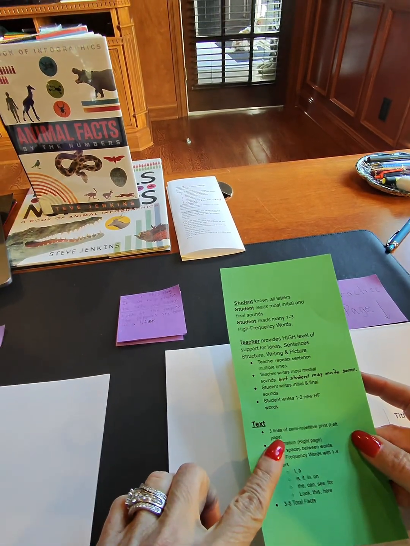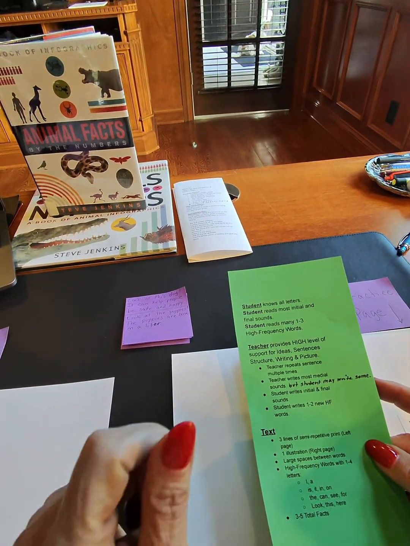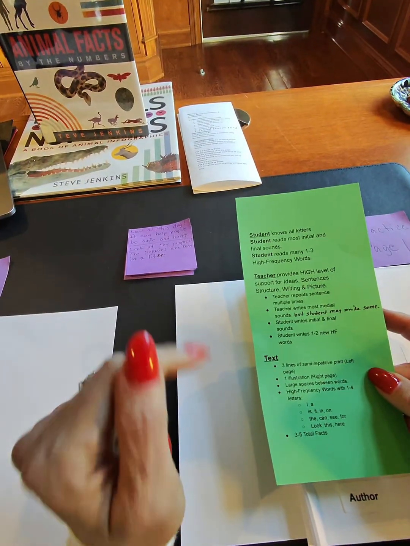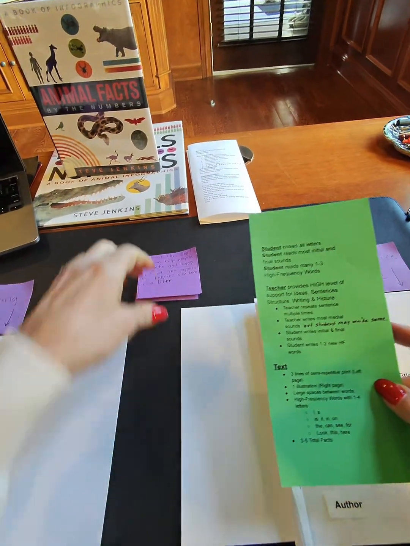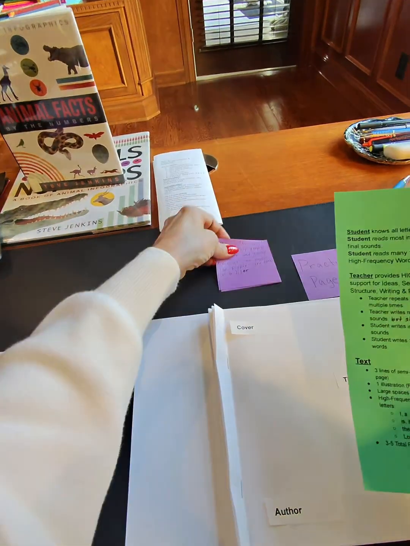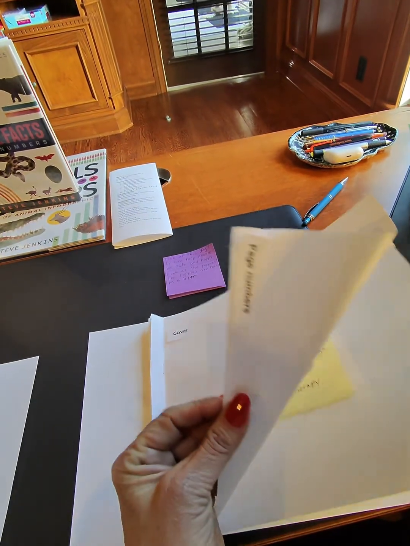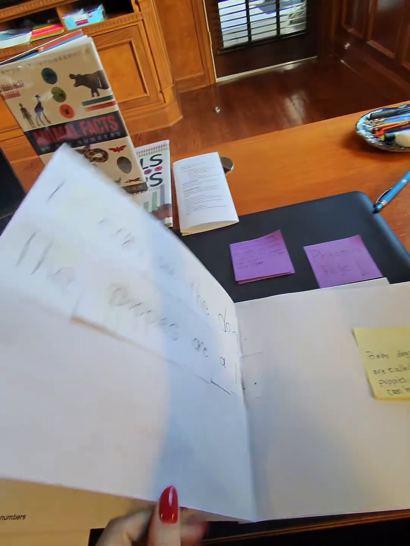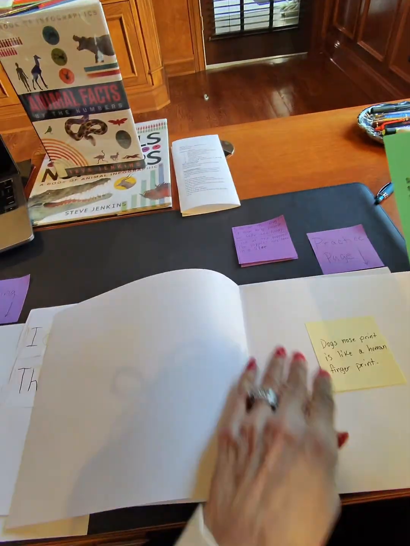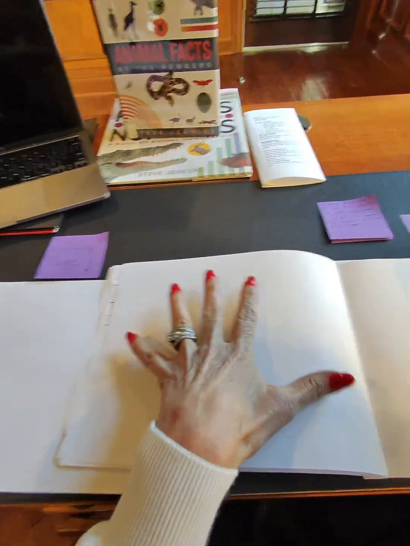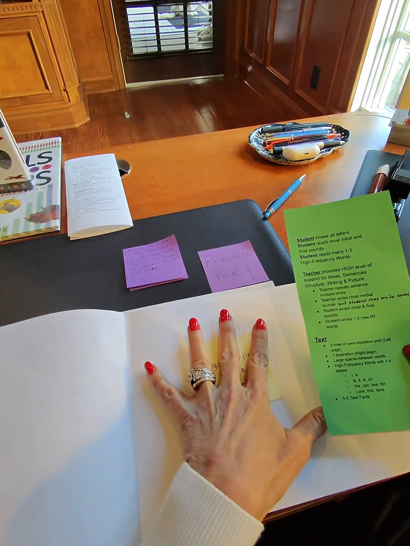These texts are going to have 3 lines of print, and the print's going to be semi-repetitive. I'll show you what I mean by that. In this situation, you are going to keep the writing on the left side of the page, and the pictures will be on the right side of the page. So writing will be here, pictures will be over here.